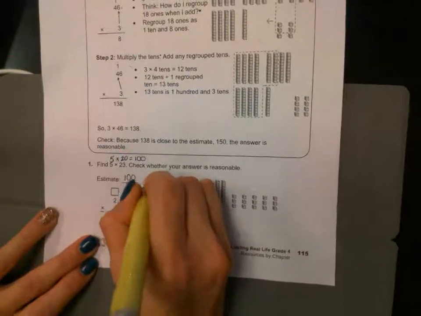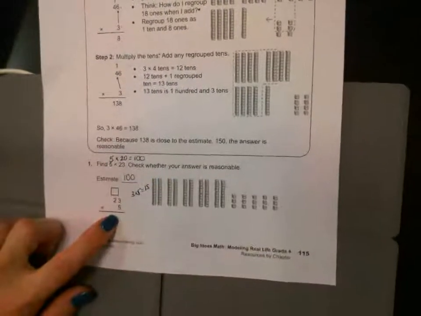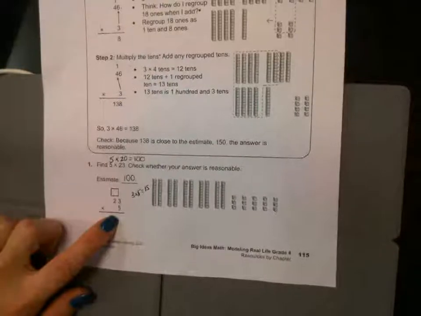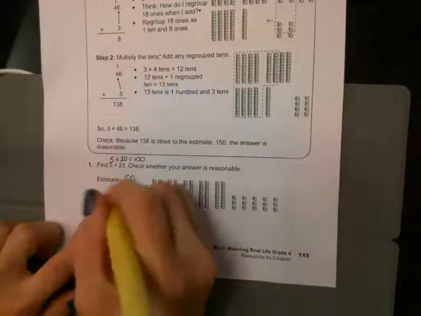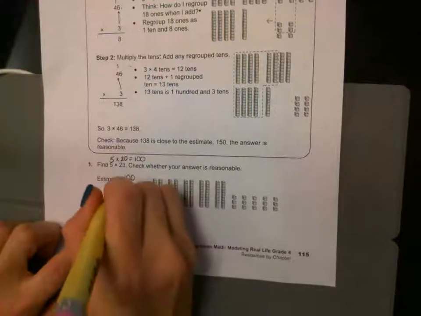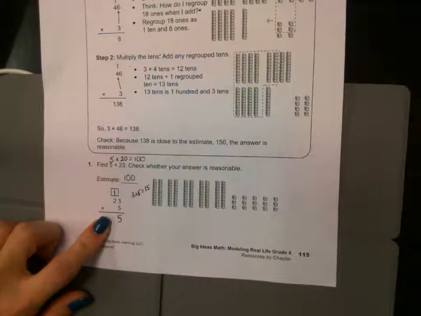But I can't put 2 digits down here. So what do I put down here? Yeah, 5. I'm going to put the 5, and I'm going to carry the 1. I'm going to regroup that 1. Is everybody okay so far? Yes, ma'am. Okay. Well, maybe when we do some more practice, it'll start to click, okay?